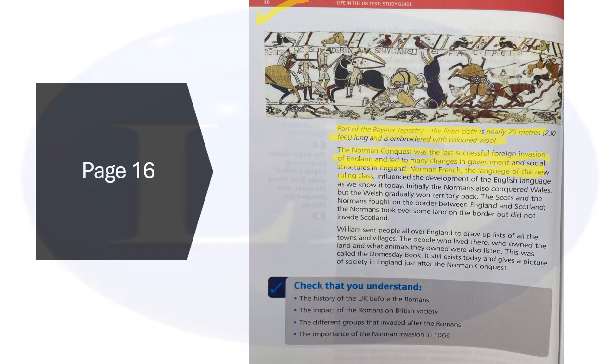Nothing important here. So now this one. William sent people all over England to draw up a list of all the towns and villages. Now, William was a very, very clever man. So what he did was he sent his agents and asked them to make a list of towns, cities, how many people lived there, who owned the land and what animals they owned. It means full detail. It is more like a census. How many people live there, how many animals they have, how many children they have, houses, properties, everything.